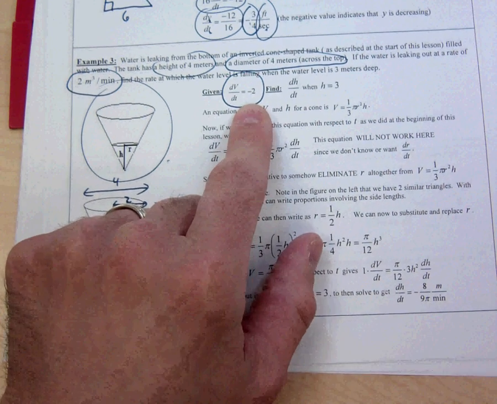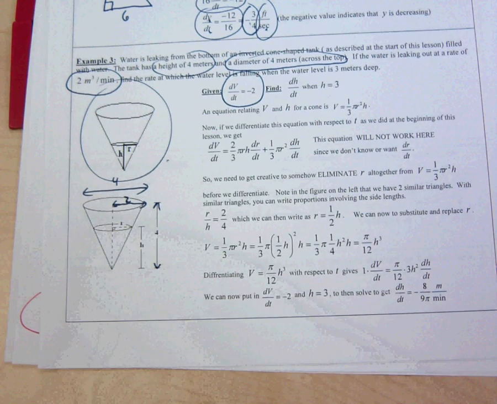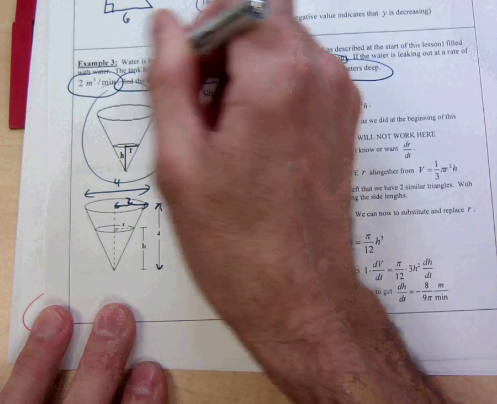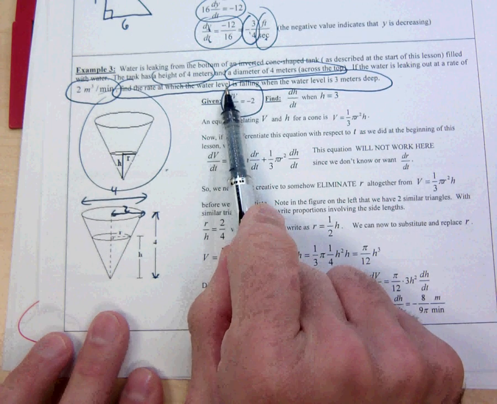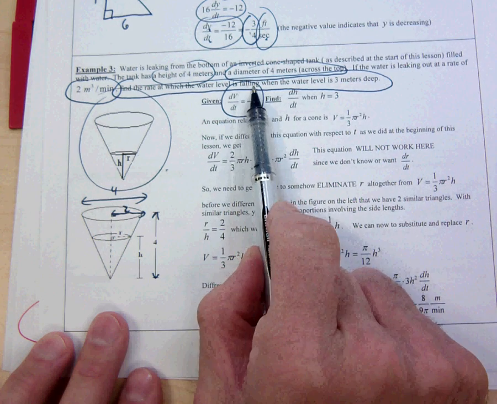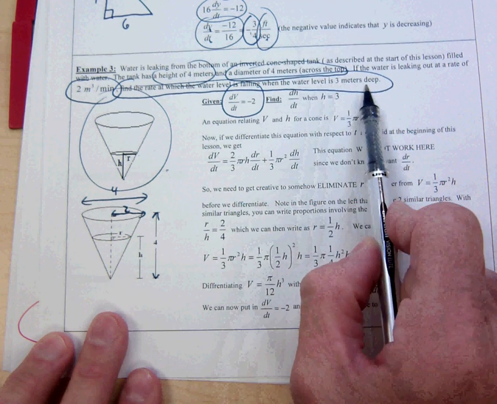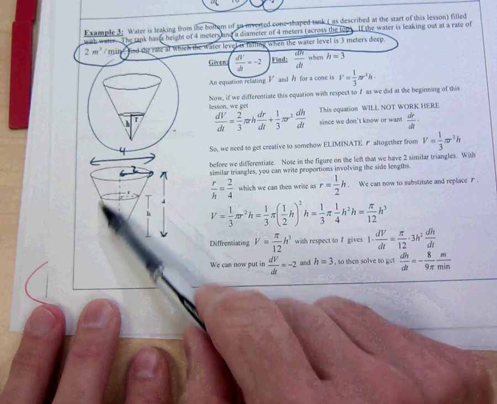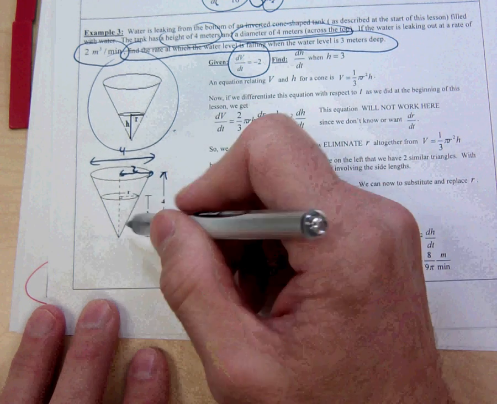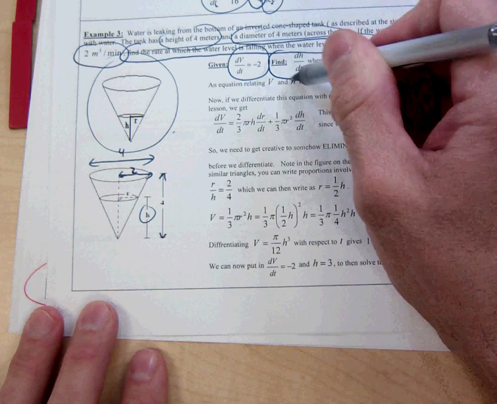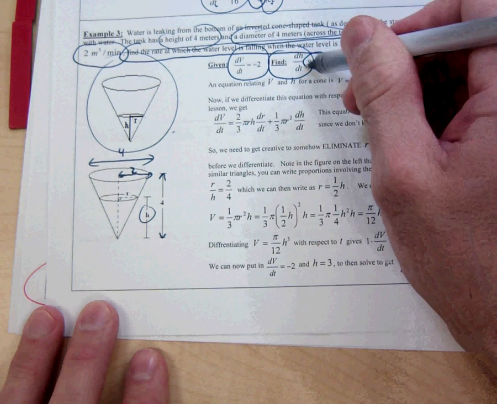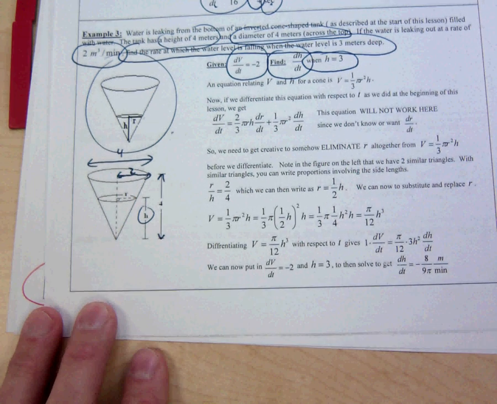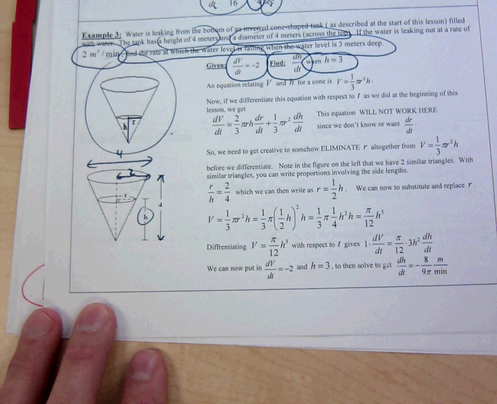All right, now, continue reading. What does it say? It says find what? The rate at which what? The water level is falling when the water level is 3 meters. And so the way I drew it, what's my water level? H. So I'm trying to find dH/dt at the moment in time when what? When the water level H is 3. Are you following me on that?